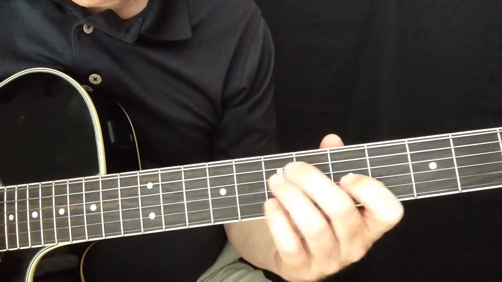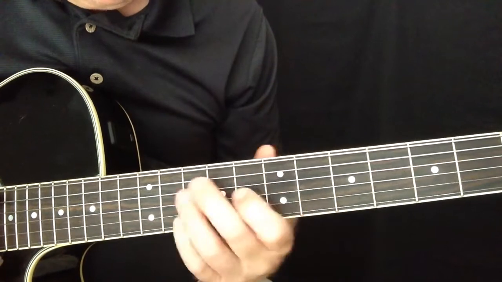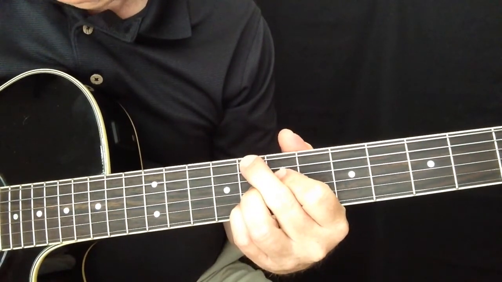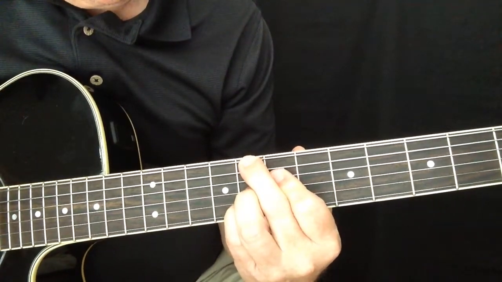So how do these two diminished work together? They're only a half step away. And we have yet another diminished that's associated with the minor 6 on the flatted 2, in this case C minor 6.